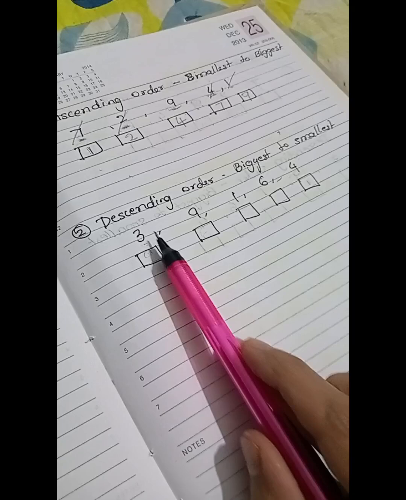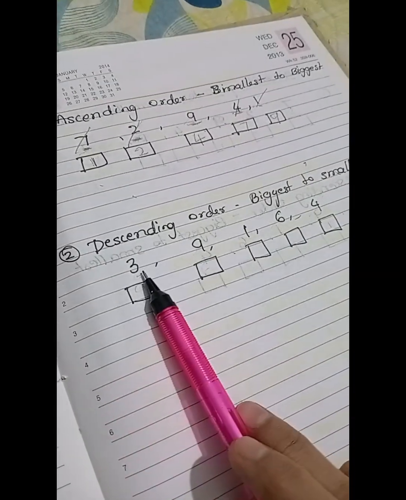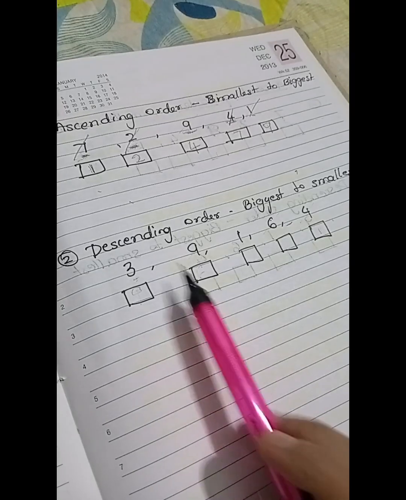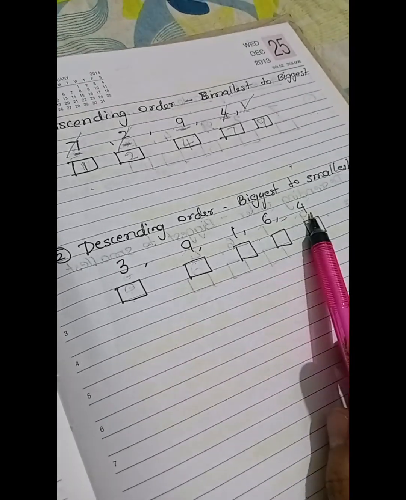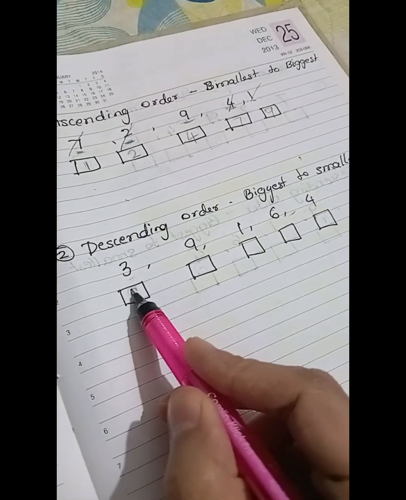Now let's move to the next concept, descending order. Descending order means biggest to smallest. Ask your child among these 5 numbers which is the biggest number. 3 is there, 9 is there, 1, 6, 4. Suppose the child is able to tell 9 is the biggest number. Allow the child to write 9 in the first block.